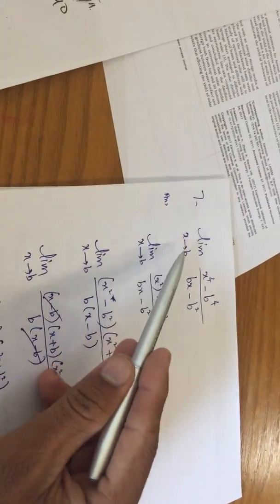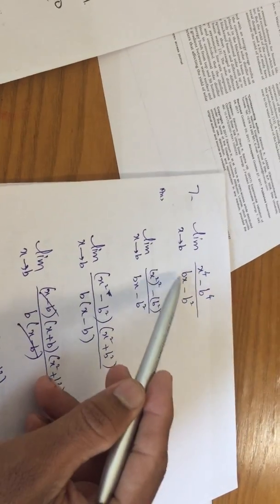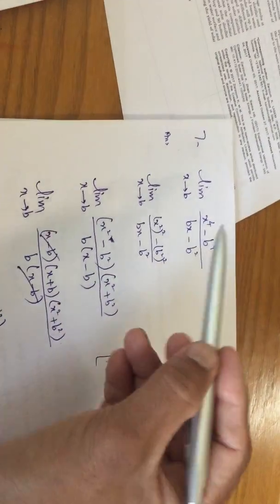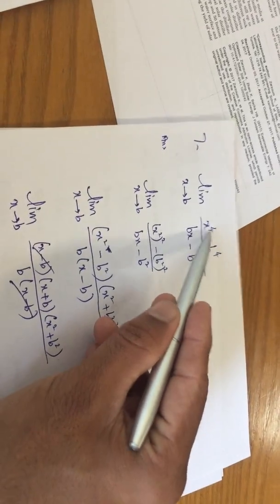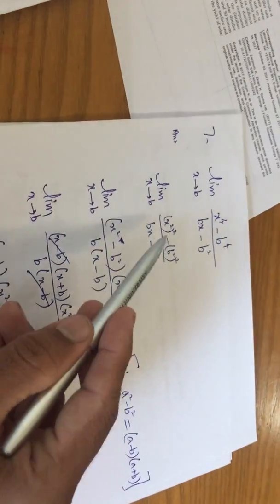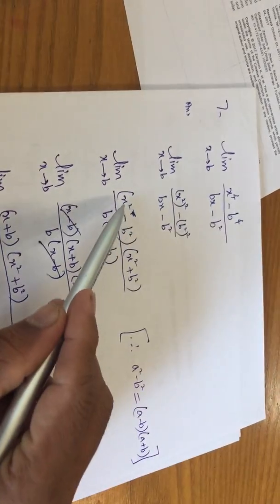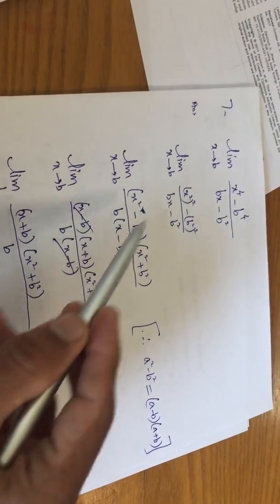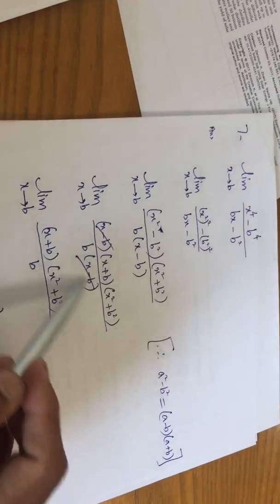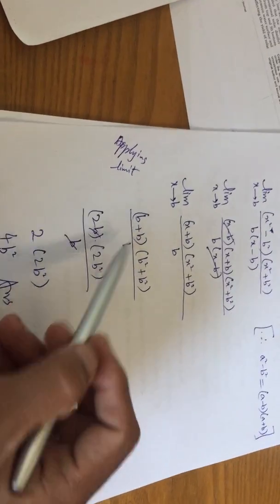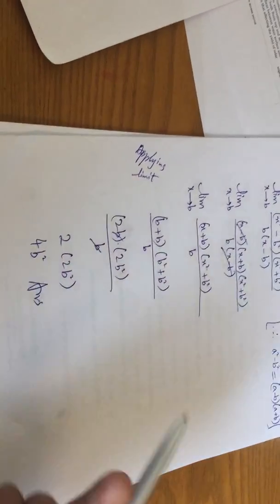The 7th part is limit x approaches b, x to the power 4 minus b to the power 4 over x squared minus b squared. We know a squared minus b squared is equal to a minus b times a plus b. So we can write x power 4 as x squared whole squared, and similarly b to the power 4, and then we use this formula a squared minus b squared. You see here we take common b, and then we get x minus b here, and then they cancel each other, and then we have this one, apply the limit, and we find 4b squared. Limit exists.